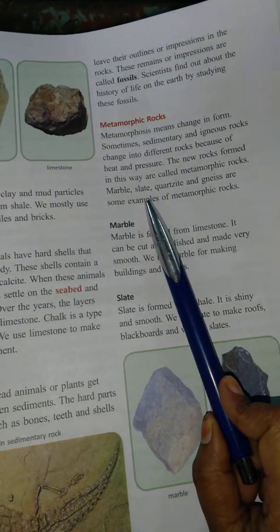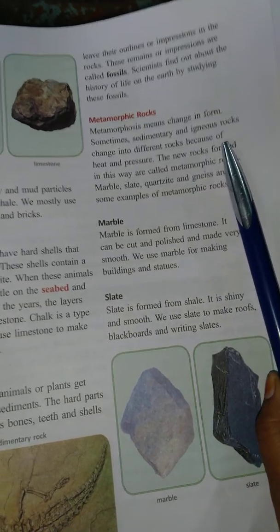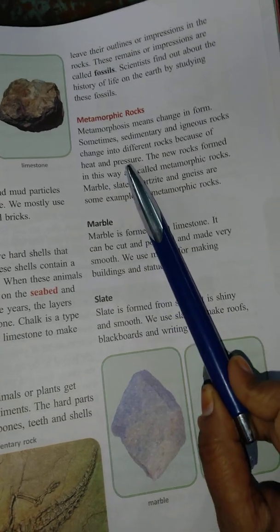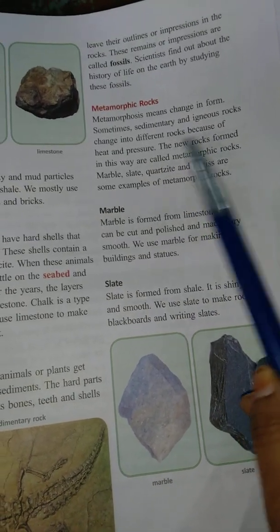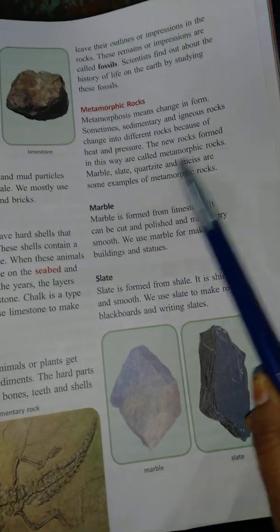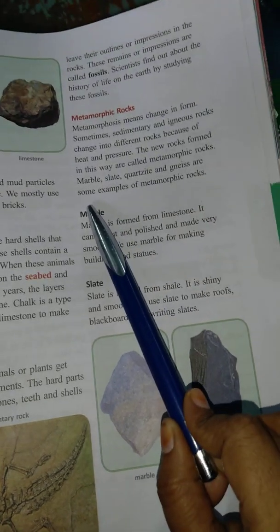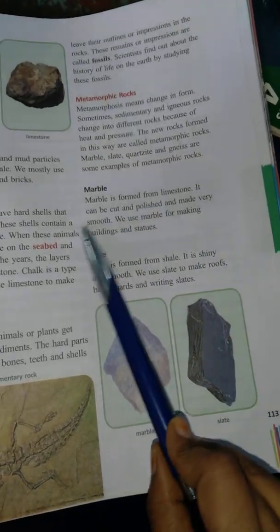So what does metamorphic mean? Sometimes the igneous rocks we learned about in the first topic, or other rocks, change because of heat and pressure, and different rocks are formed. The new rocks formed in this way are called metamorphic rocks, like marble, slate, quartz and gneiss.